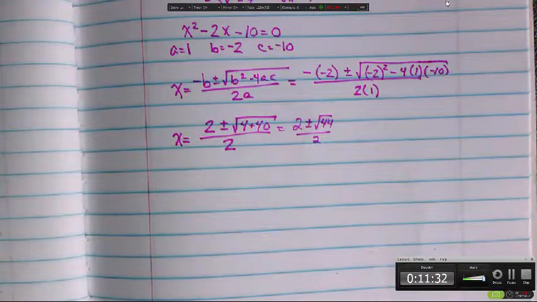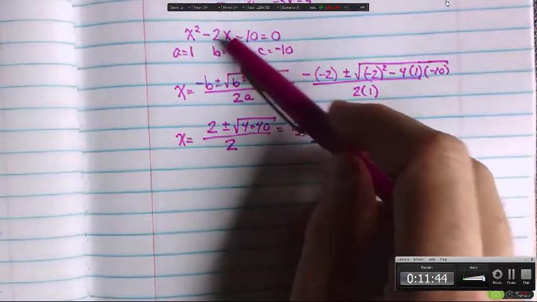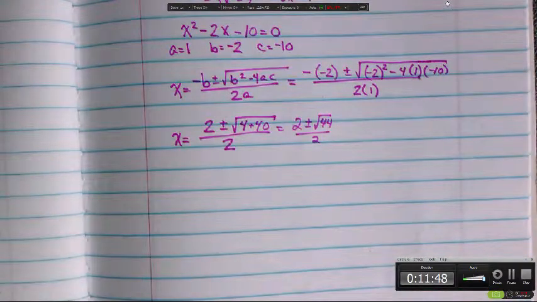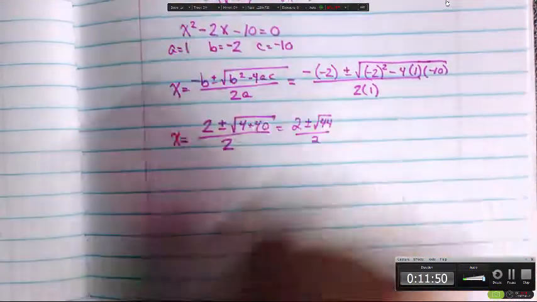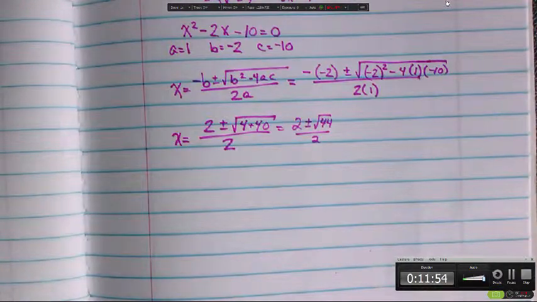Now, is 44 a perfect square? No. That means that these answers will not be whole numbers or fractions. That means that this problem could not have been done by factoring, even if we attempted it. We should check because are there any factors of 10 that make 2? No. 1 and 5 doesn't, or 1 and 10 does not work, and 2 and 5 does not work. So this can't be factored. But radical 44 can be simplified.